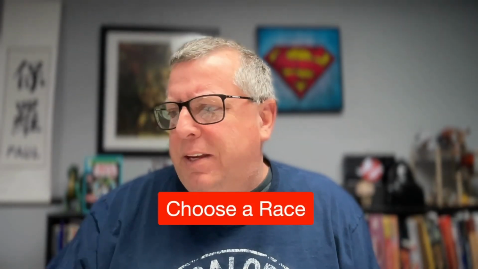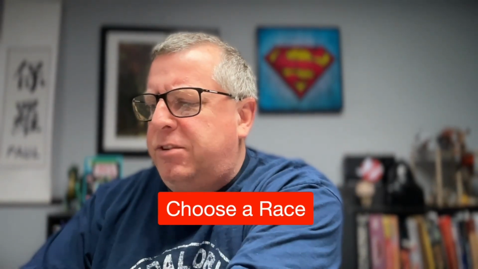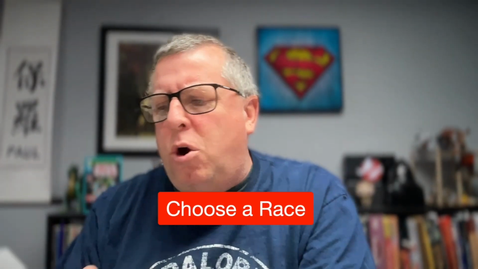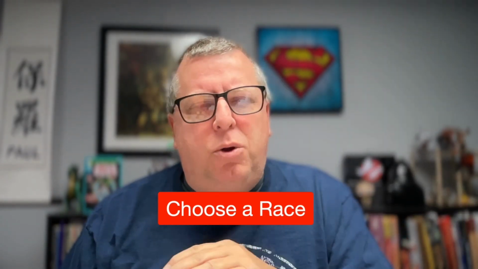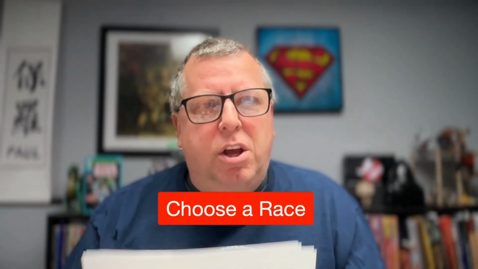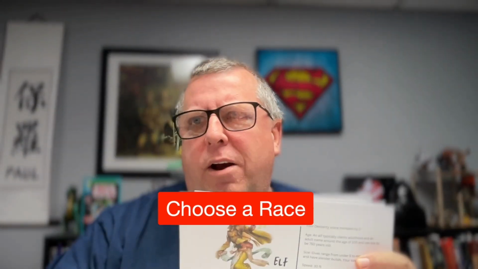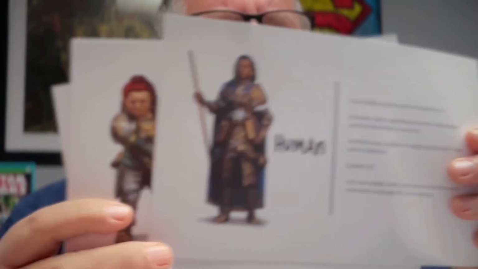Now the next thing I do is I share the races they can play. What I've done with this is I have created some cards to help them. Depending on how many are playing, four to five, I choose the most basic races they can choose. So I've created these cards where you can choose an elf or a human or a dwarf or a halfling. And of course, I would include more in there if need be.